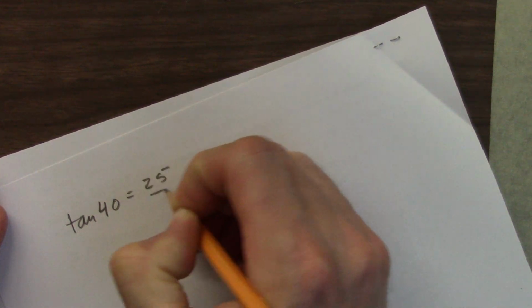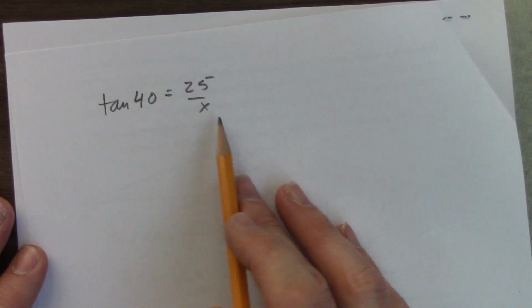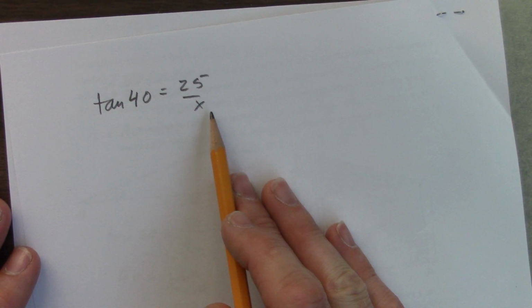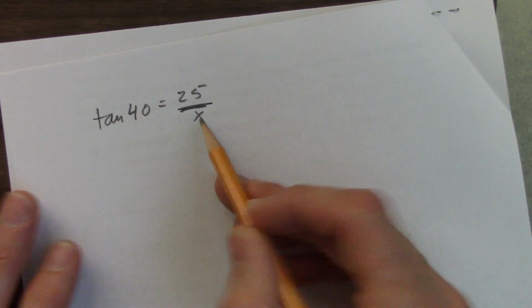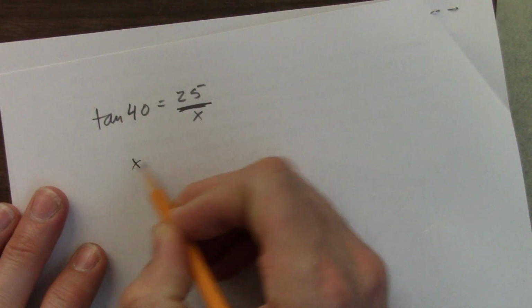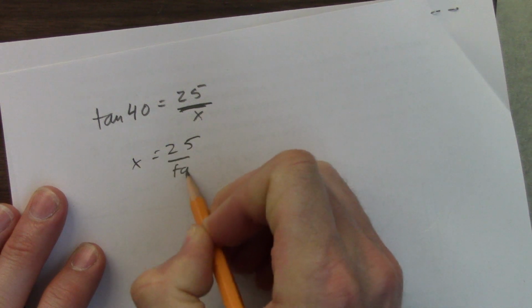Okay. Tan 40 equals 25 over x, right? I use multiply or divide depending on where the unknown variable is, right? I need to get this out of the denominator. I want it on the numerator, okay? I want to solve for x, okay? So the easiest way to do this, listen up guys, the easiest way, in my brain, is x equals 25 over tan 40.